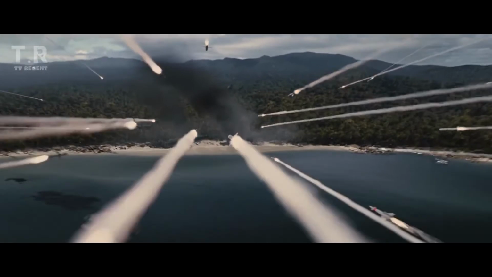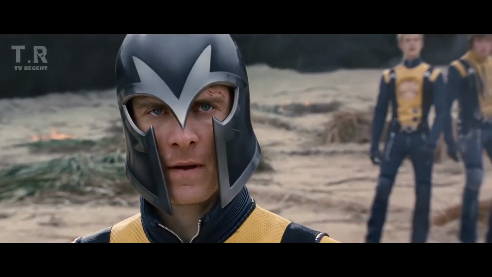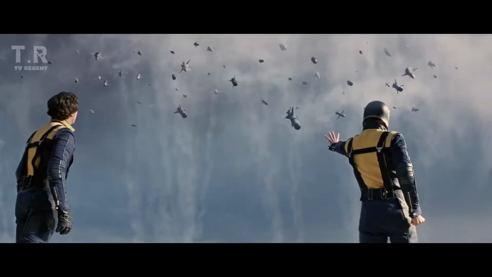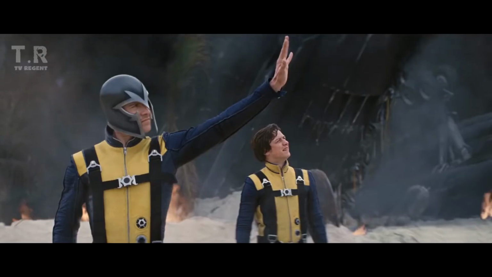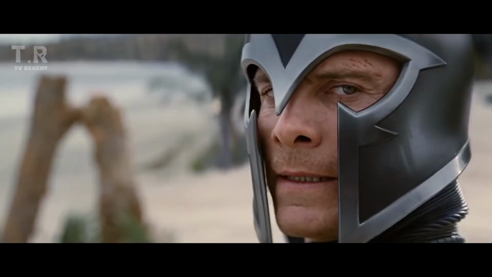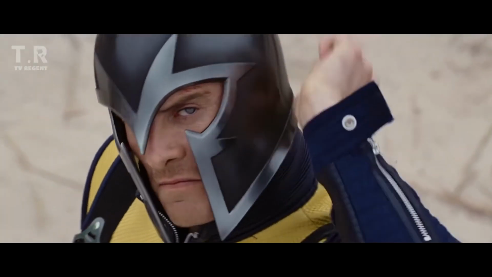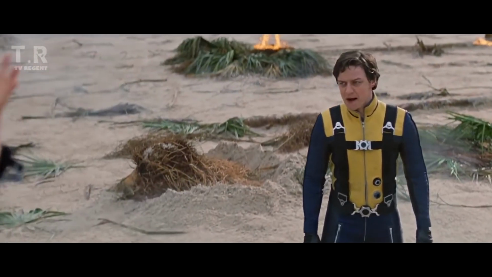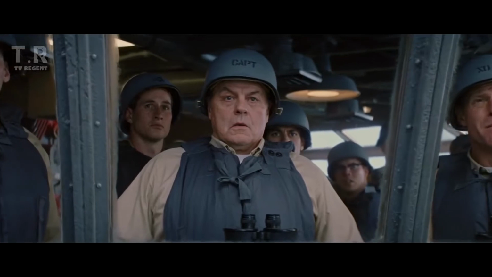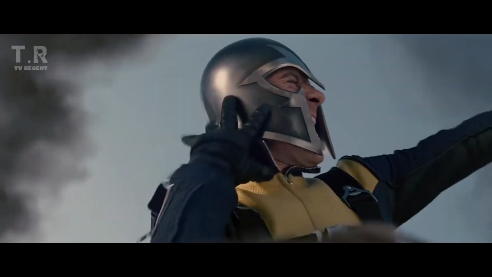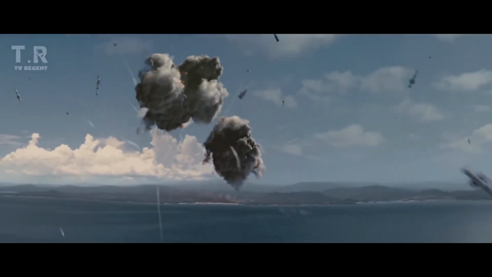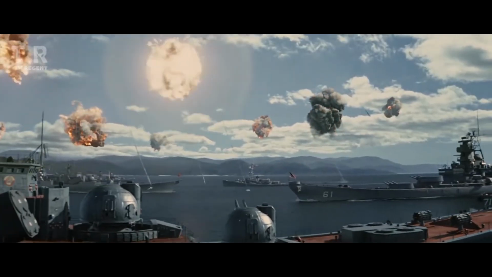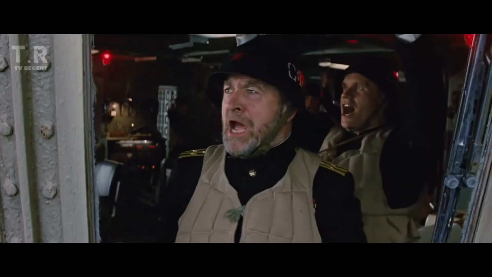Oh no! Missiles and other weapons have been fired at them. Are they going to die? What? How did he do that? He stopped all of the missiles. That's pretty amazing, isn't it? He has this ability because he can use his magnetic powers to control anything made of metal.